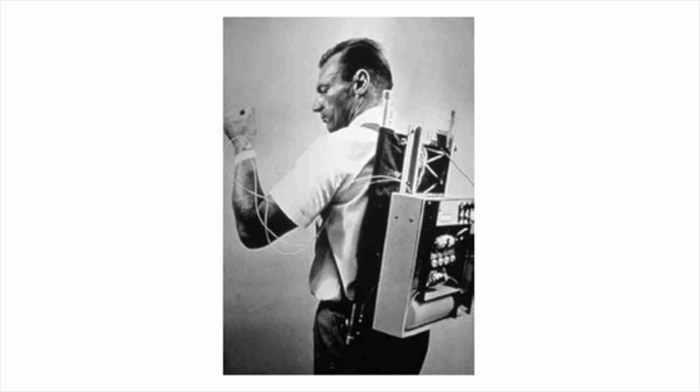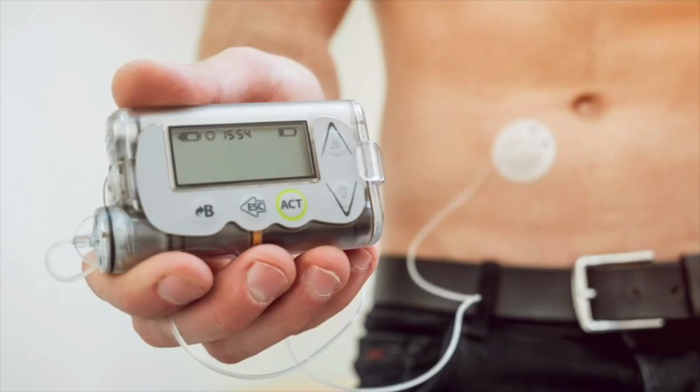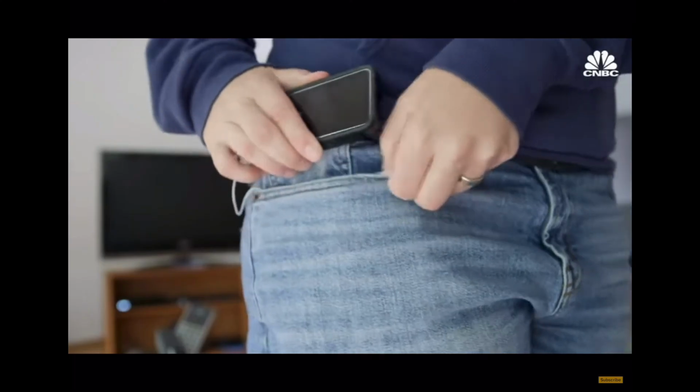Insulin pumps are not new technology. They've been around since the 1970s, although the first pump was so large that it was worn as a backpack. Since that time, insulin pumps have gotten smaller. Today, insulin pumps are so small that they can fit in a pocket or a purse.